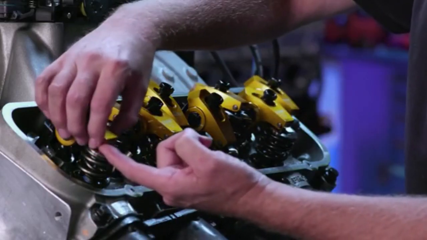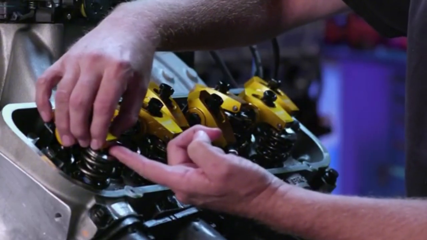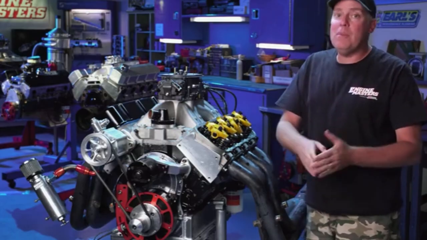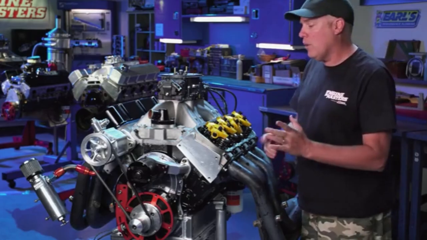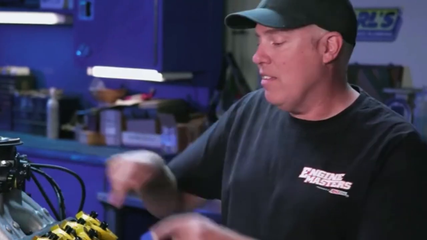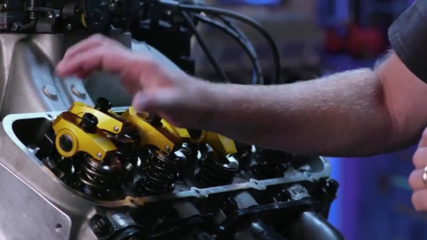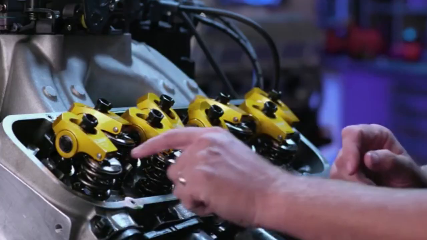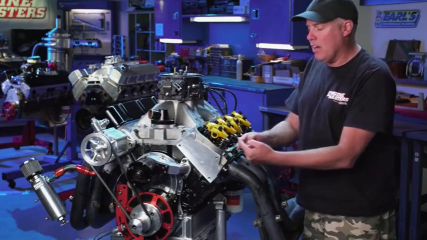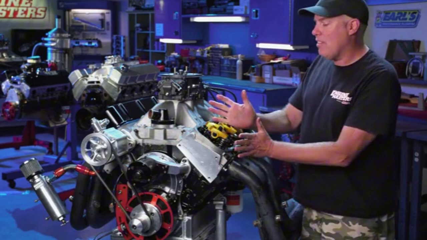So let's talk about what is lash. It is the distance between the end of the rocker arm and the top of the valve. So just to inform some of you who may not be completely up to speed on all this, what we're looking at is a push rod here that's acting on a roller lifter and a camshaft. So this push rod goes up and down. The rocker arm, guess what? It rocks back and forth like this to open the valve. And of course the valve spring then closes the valve. So that's how this all operates.